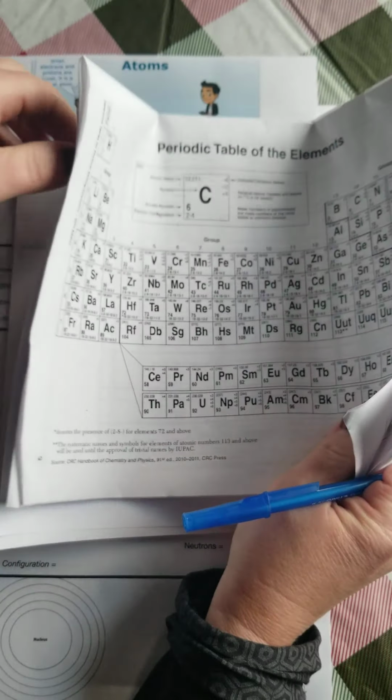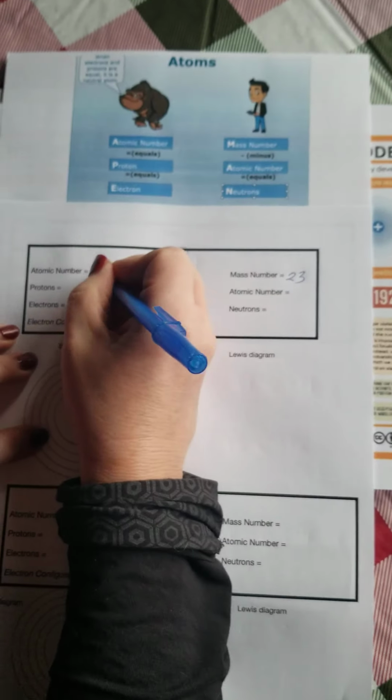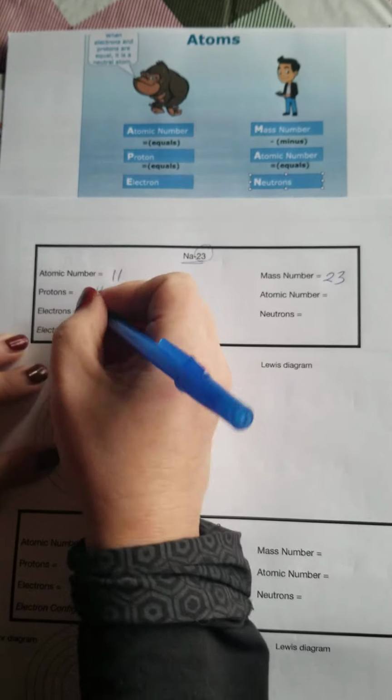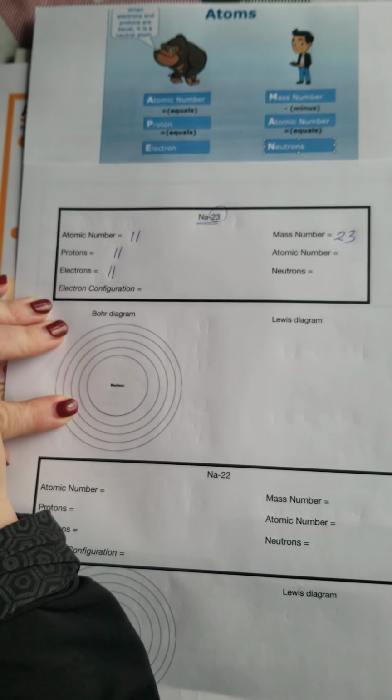Okay, so there we go. Atomic number is 11, so that means the protons are 11. There's no charge here, so electrons are also 11.